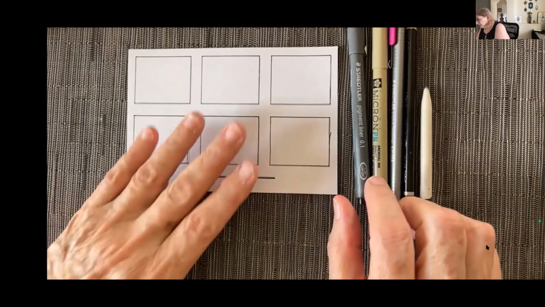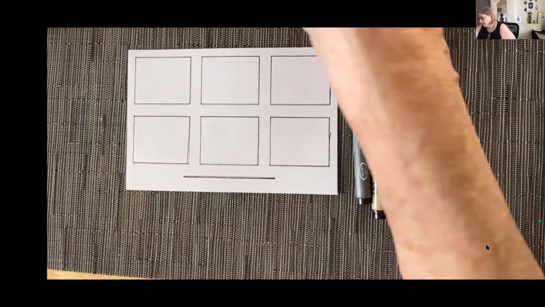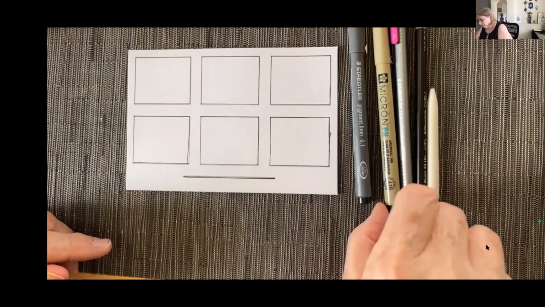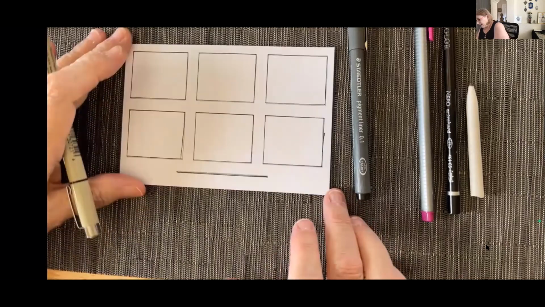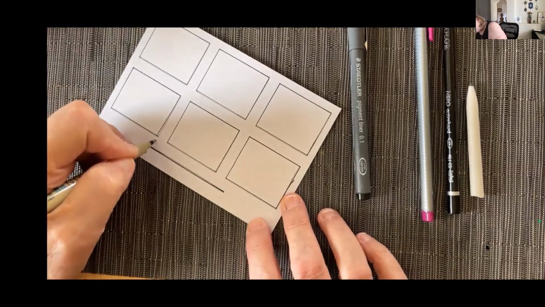So let's get started with our Delwhy Step Out. I want to come here first, and I'm going to write in the name of this tangle.